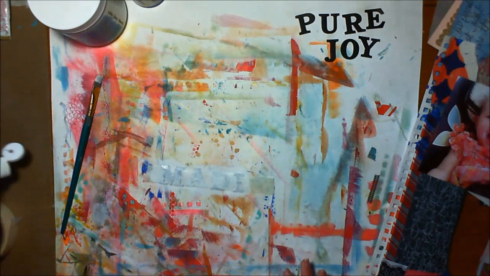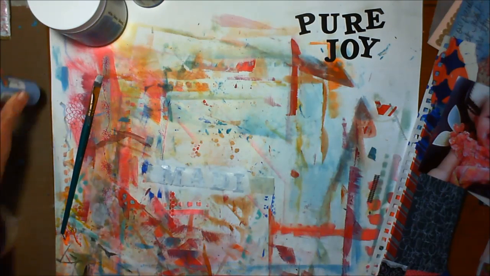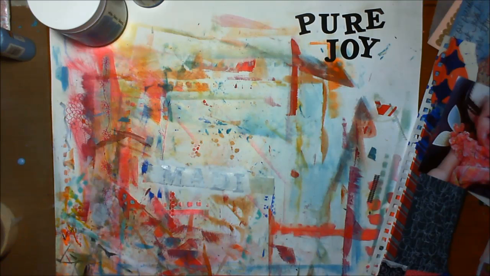And I'm just going to get some of this light blue out.